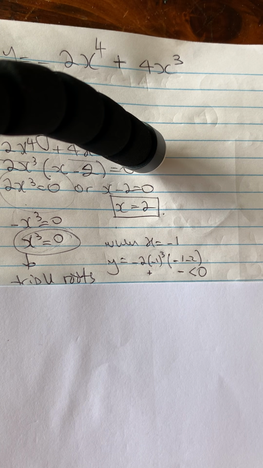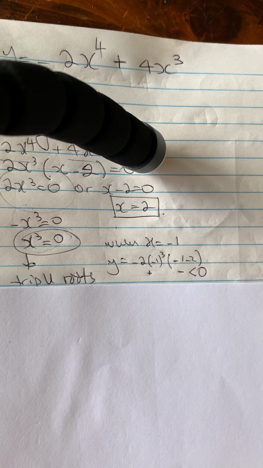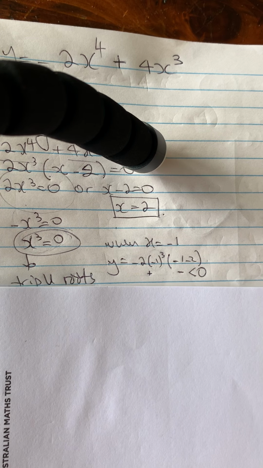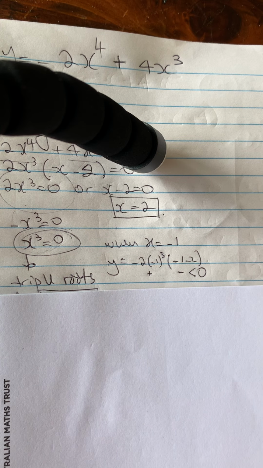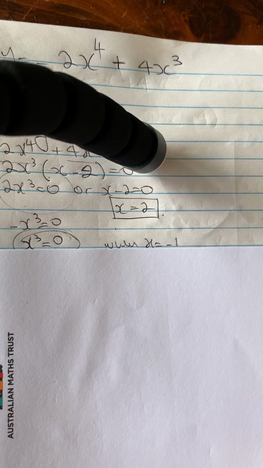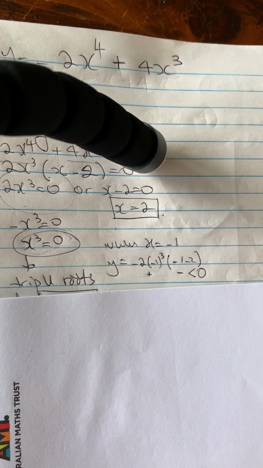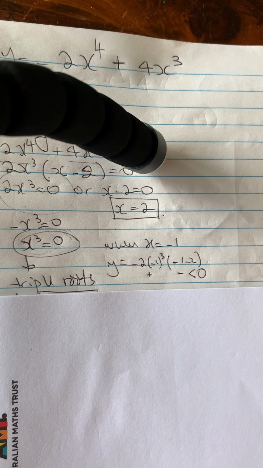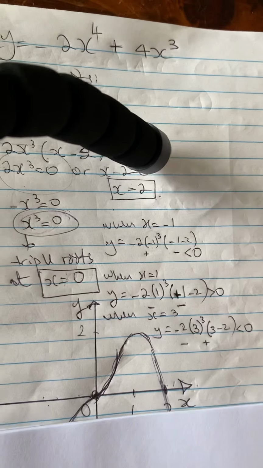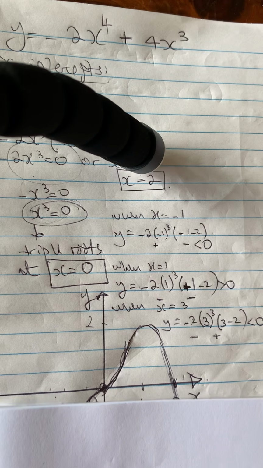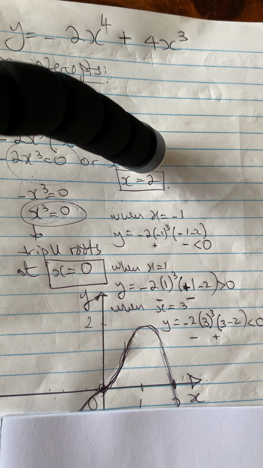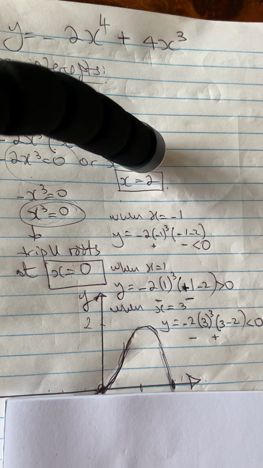And then minus 1 minus 2 is minus 3, so we end up with a positive times a negative, which means that y for values less than 0, remember we're testing x equals negative 1, is negative there. So we sketch y below the x-axis. Now remember, there's a triple root at 0. That's why we've got this shape, this point of inflection there.